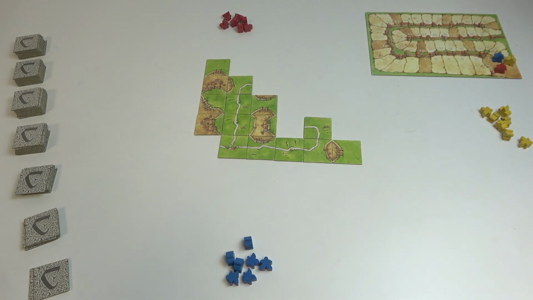Hello, in this video I'm gonna show you how to place tiles in board game Carcassonne.